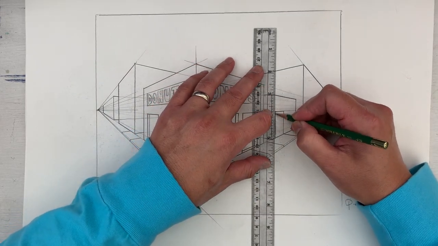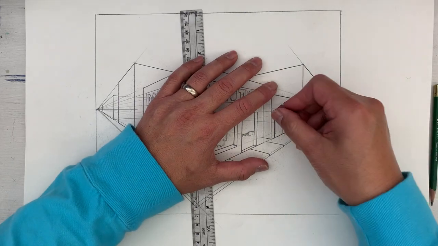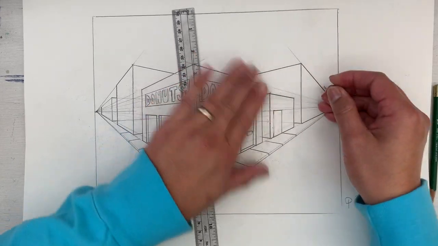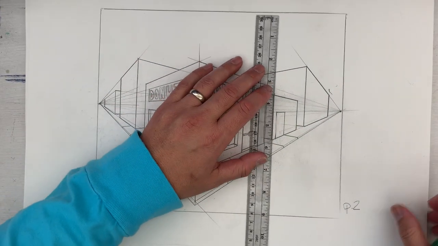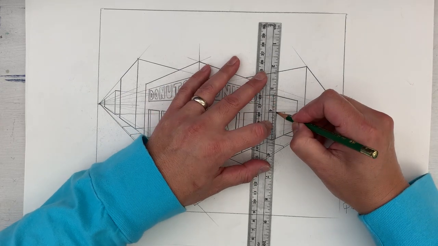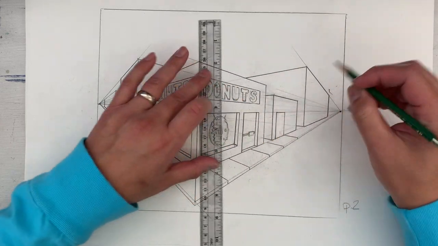Ooh, the same guide. Oh my goodness, what happened here? Goodness gracious. And this is what happens when you don't hold down on that ruler. It shifts.